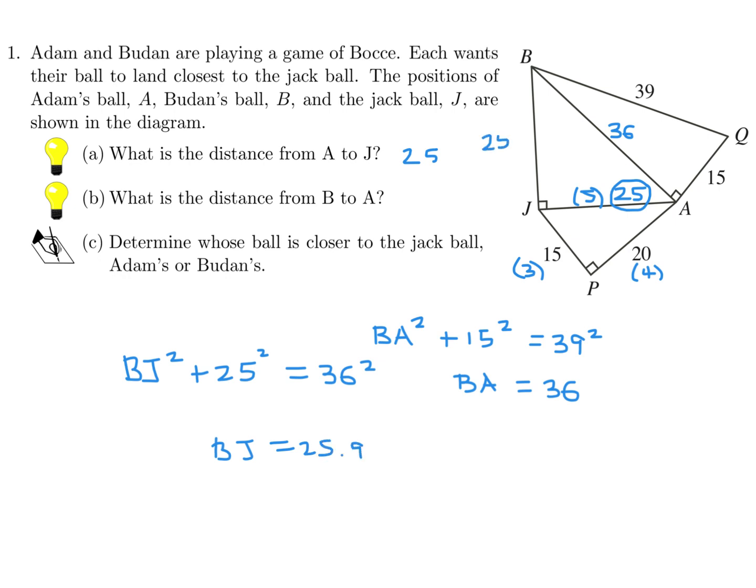So B to J is 25.9. A to J is 25. So obviously A is closer. So the answer here would be Adam.